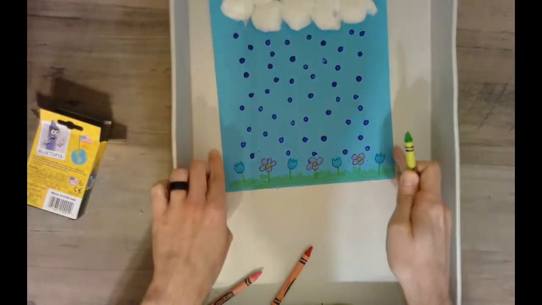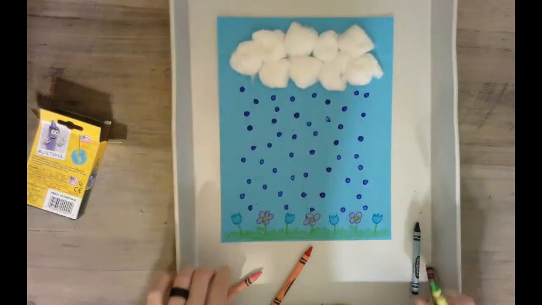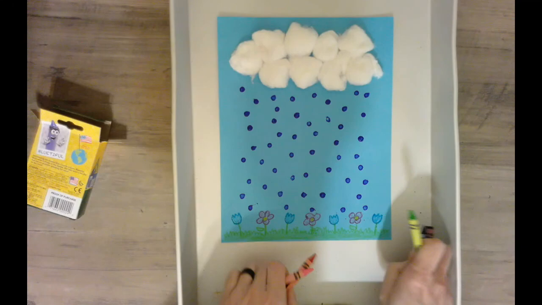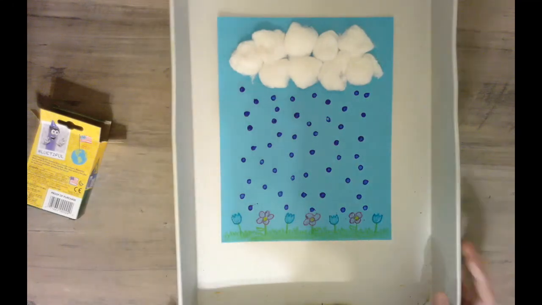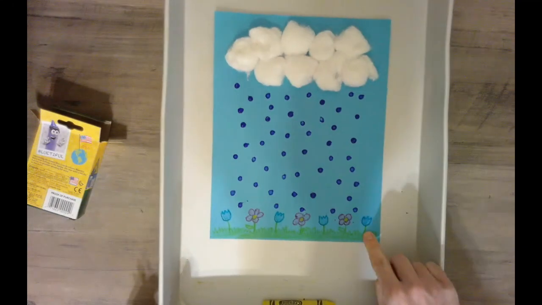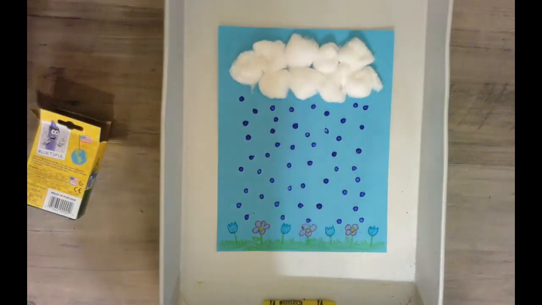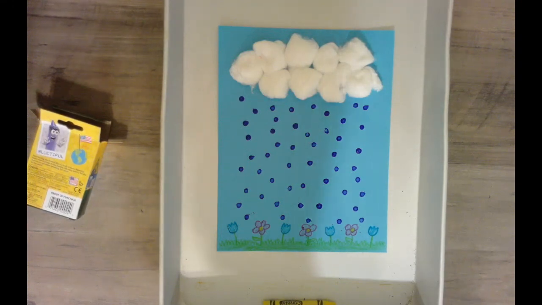So now, our finished product, we've got some cotton balls for clouds, then we've got little paint droplets for the rain, and we've got some flowers that we drew. You can use markers, or you can use crayons or colored pencils. Markers may show up the best. But there is our April Showers project.